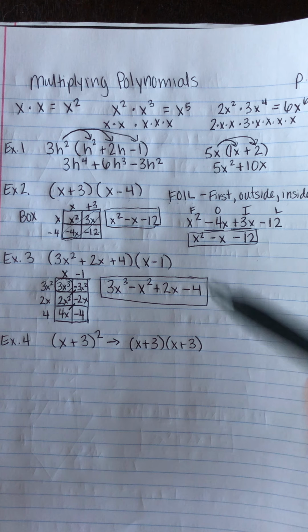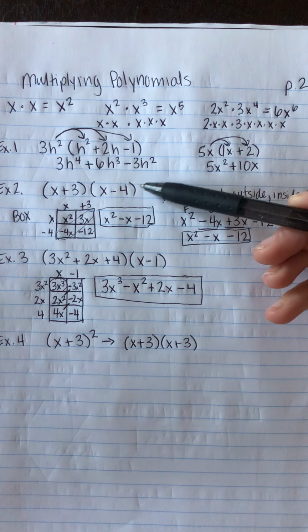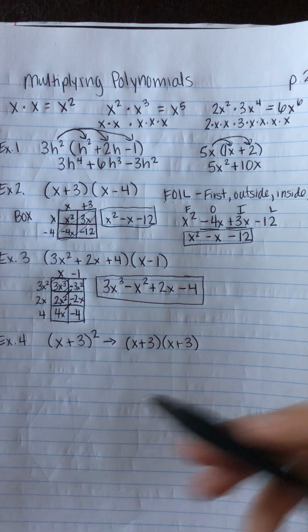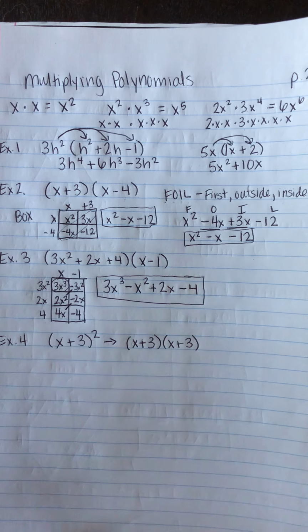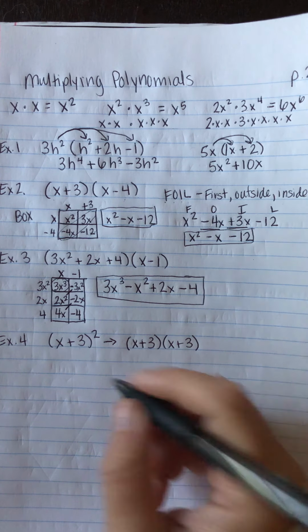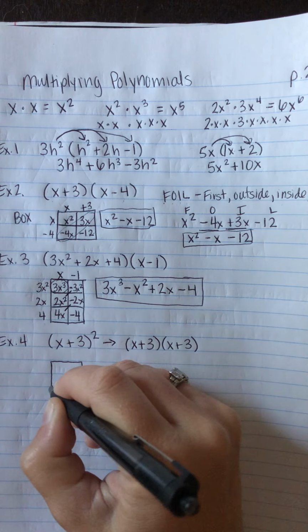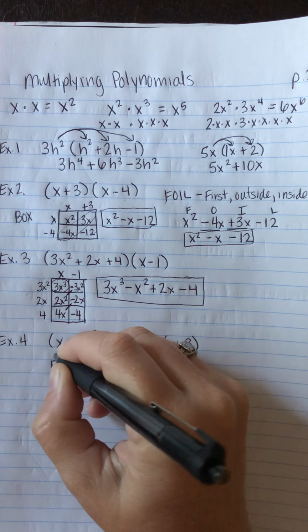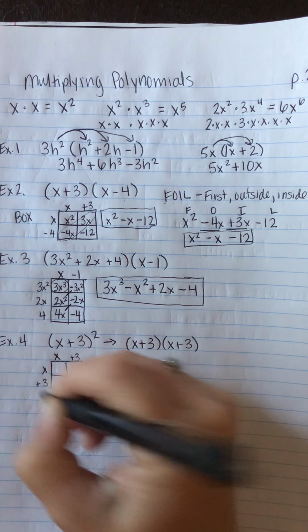And once you do that, then it becomes just like example number 2. So you're just multiplying those two binomials out. So again, here you can choose either the FOIL method or the box method, your choice. I like to use the box method because it does work for all different types of multiplication of polynomials. So I'm going to make a 2 by 2. I'm going to put x and positive 3 here, and x and positive 3 here.